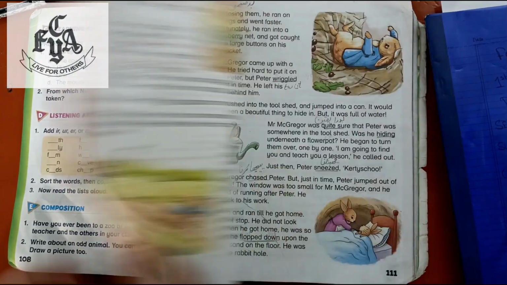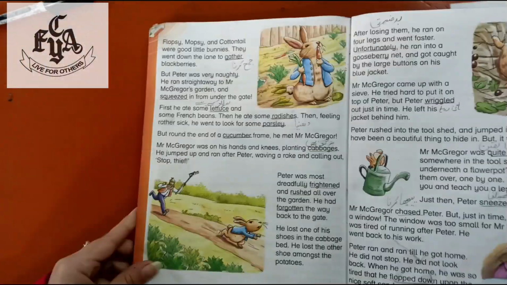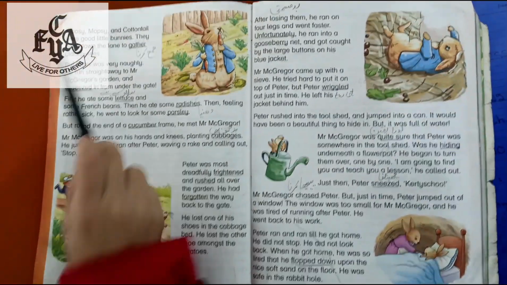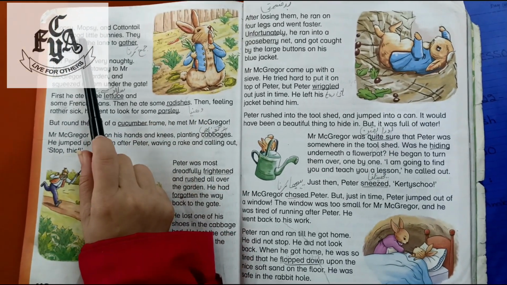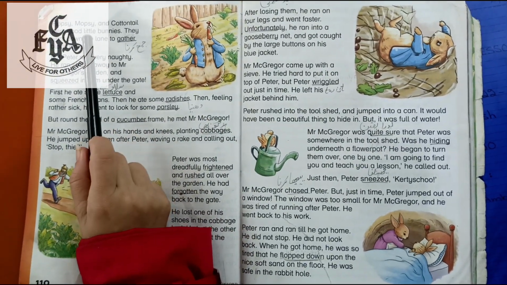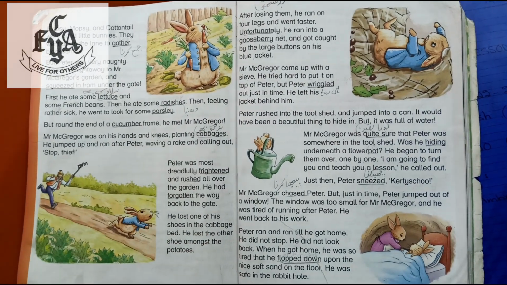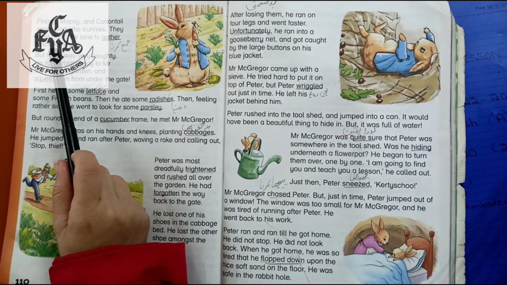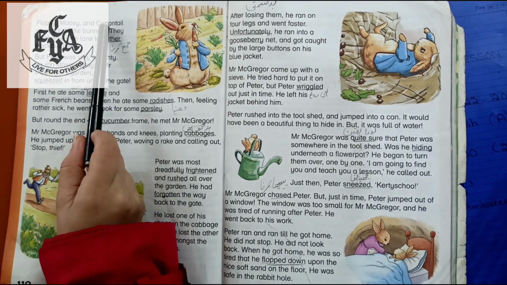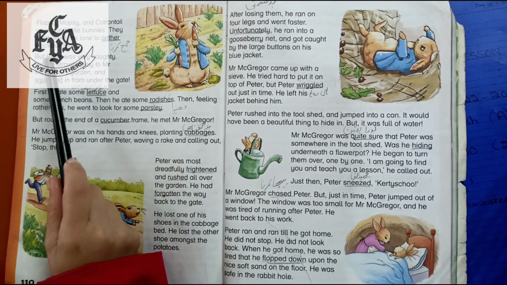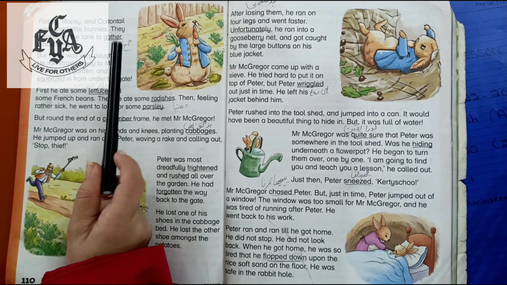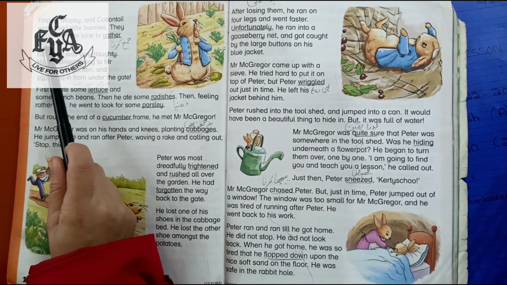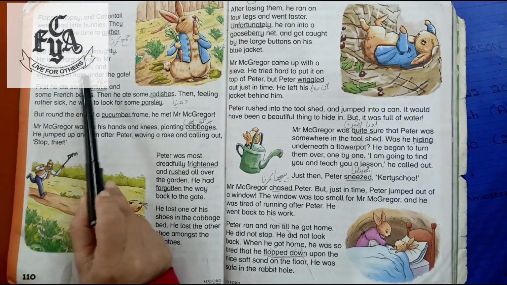Turn the page, 110. Flopsy, Mopsy, and Cottontail were good little bunnies. These 3 were not naughty, and they listened to their mom's instruction. They went down the lane to gather blackberries. All these 3 bunnies went down to gather, meaning jama karna, to collect blackberries. Blackberries is a fruit.